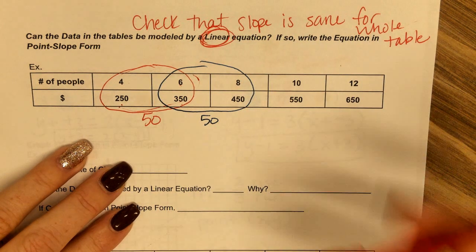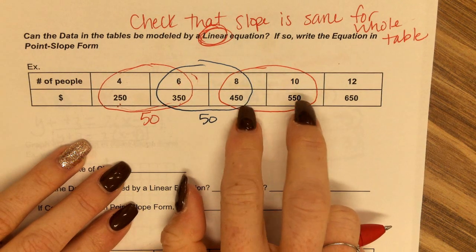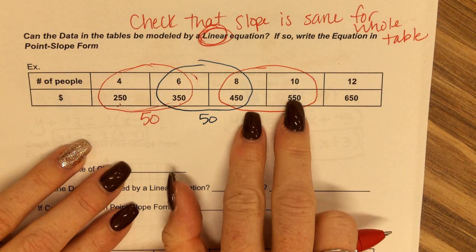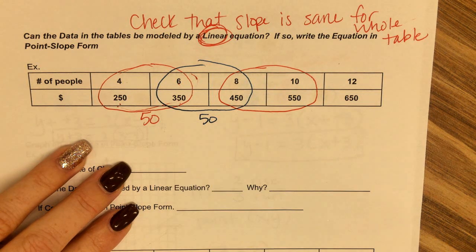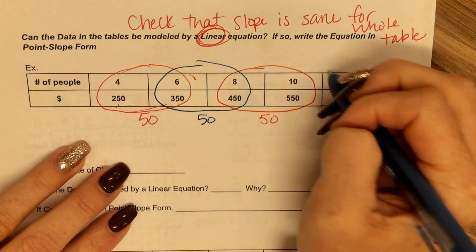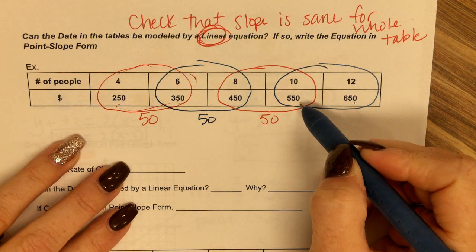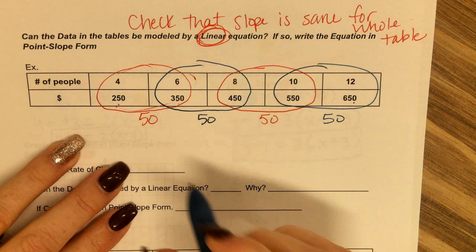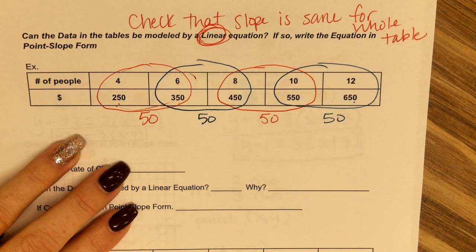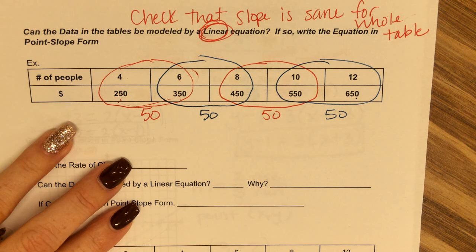All right, let's check the next 2 points. What's 550 minus 450? 100 over 10 minus 8? So 100 over 2 is 50. Now let's check the last 2 points. What's 650 minus 550? Over 12 minus 10. So the whole thing had a slope of 50, so therefore if I graph this, it's going to be linear. Because the slopes are the same.